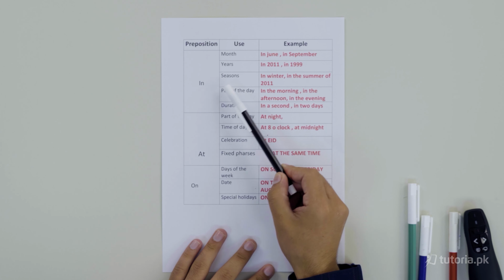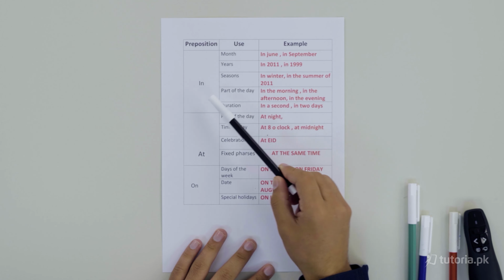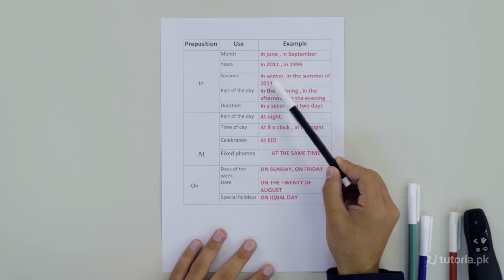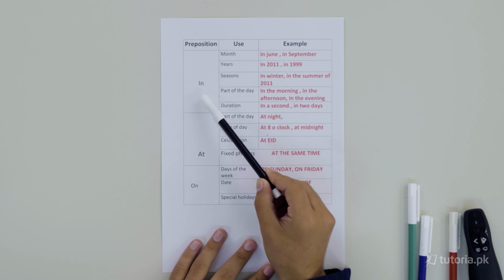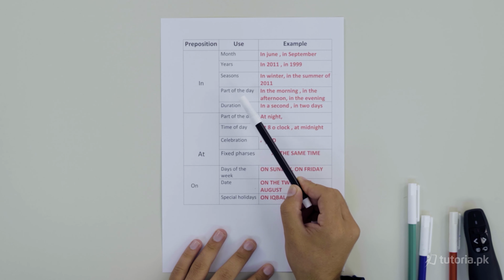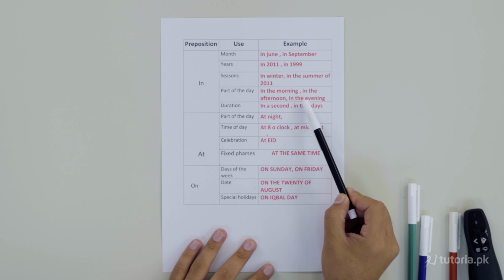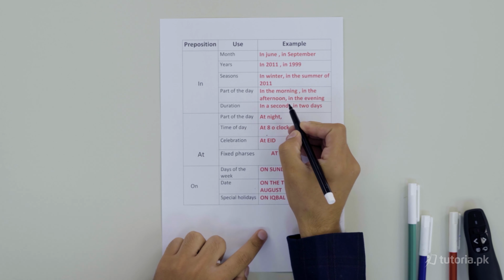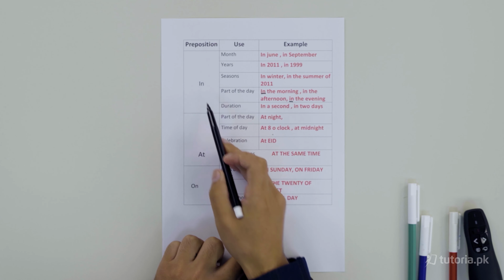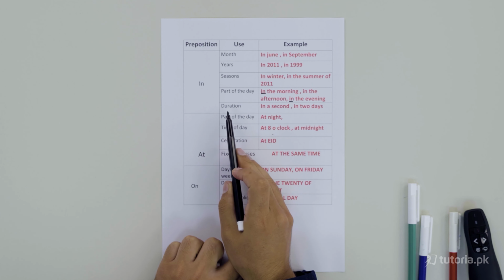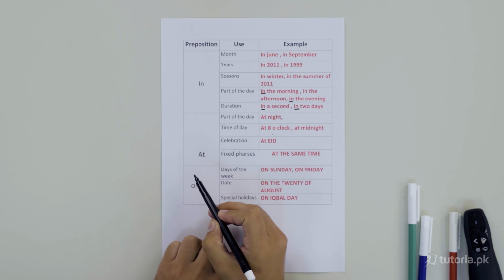If we want to introduce seasons, हम जब seasons की बात कर रहे होते हैं किसी भी sentence में तो तब भी हम preposition in use करते हैं. For example, in winter, in the summer of 2011. किसी भी दिन के किसी भी हिस्से को, for example, in the morning, in the evening. For example, if we want to share the duration of something, like in a second, in 2 days.